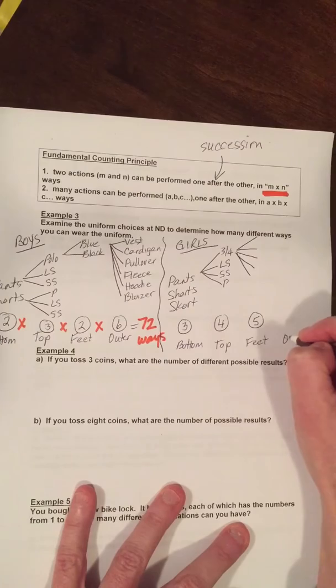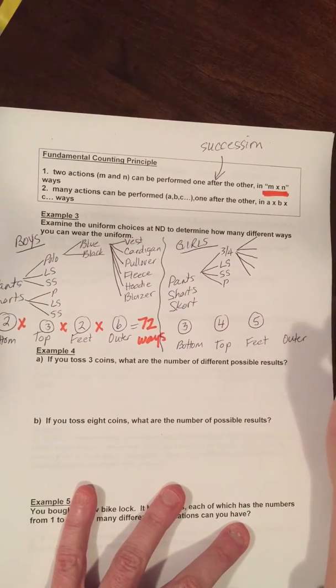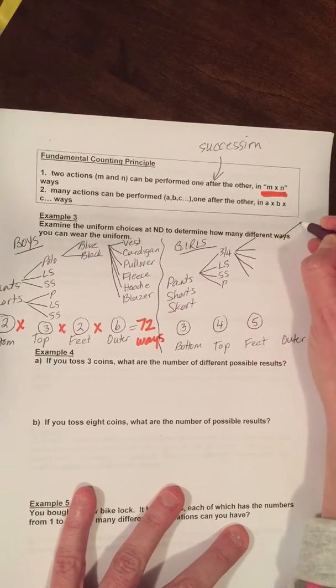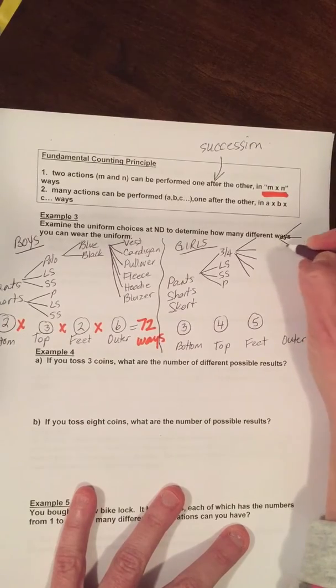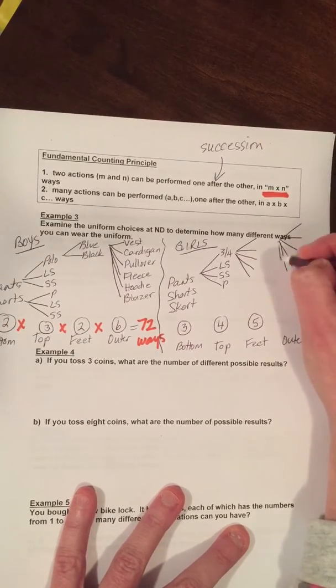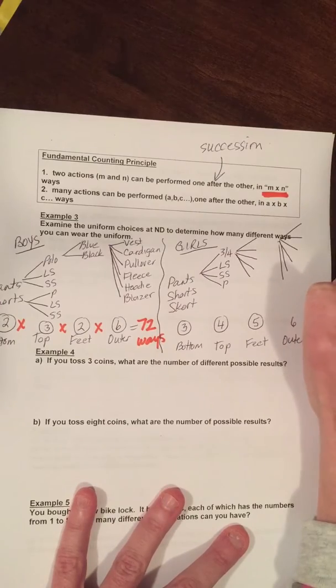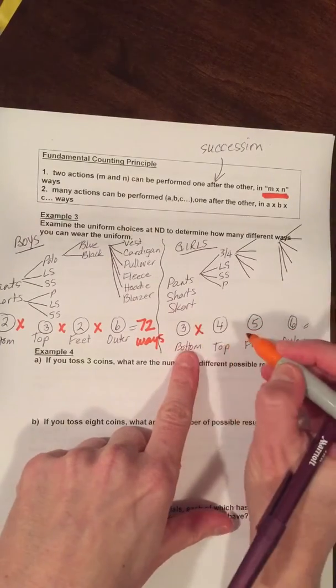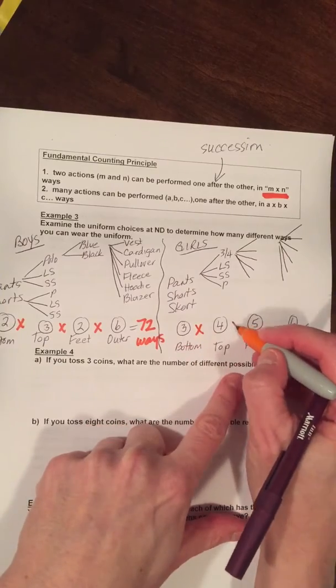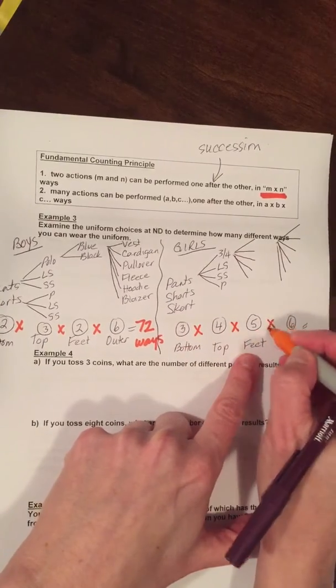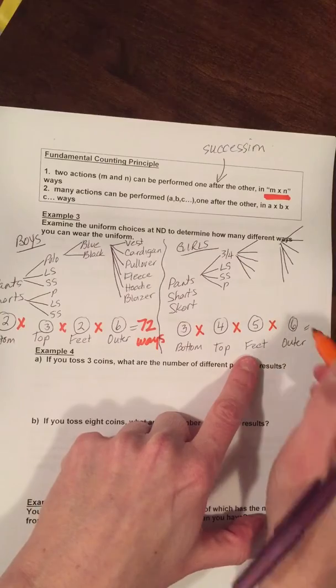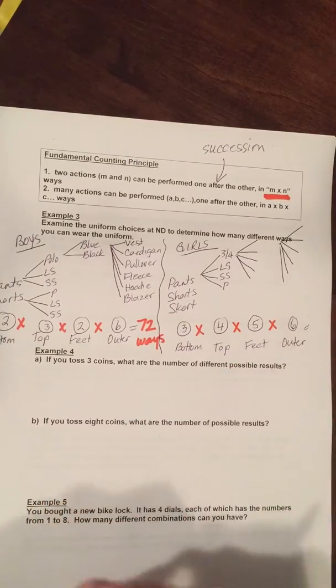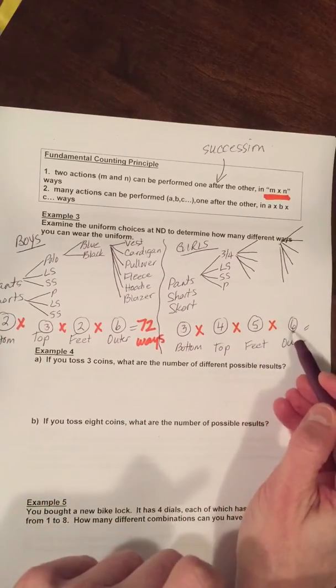And again, in terms of outerwear, the girls again have vest, cardigan, pullover, fleece, hoodie, blazer. So right away, I hope you're noticing that the girls' options are huge. 3 choices on the bottom, times 4 choices for the top, times 5 choices for their feet, times 6 choices on the outer. So 12 times 5 is 60.